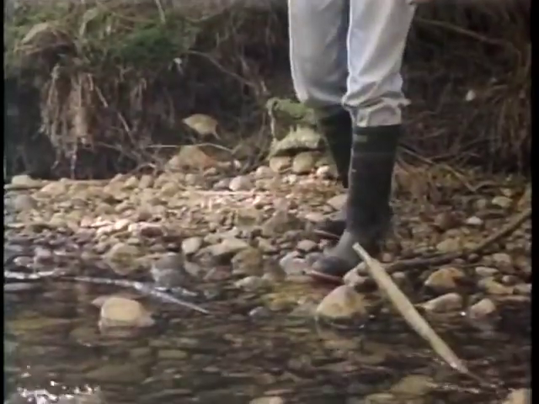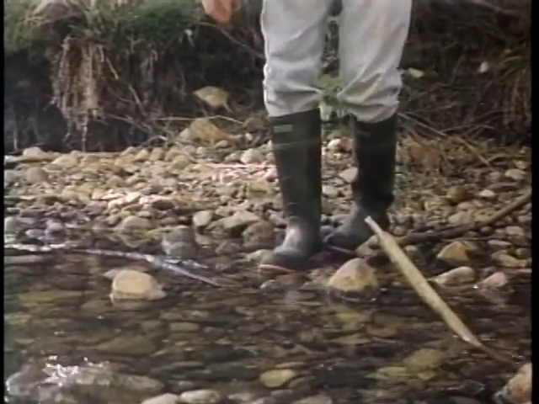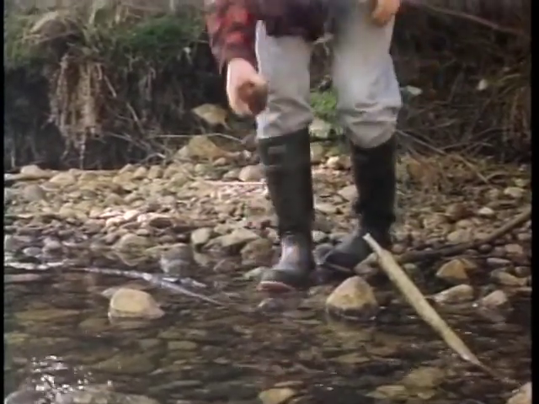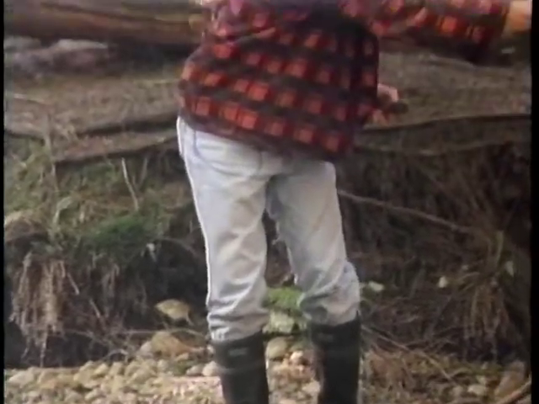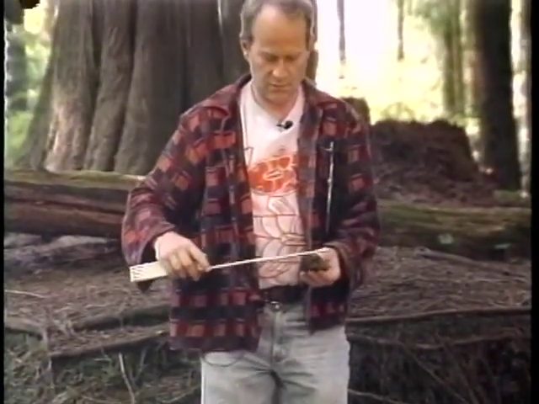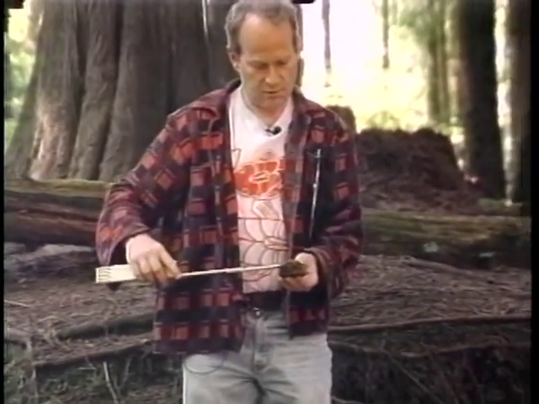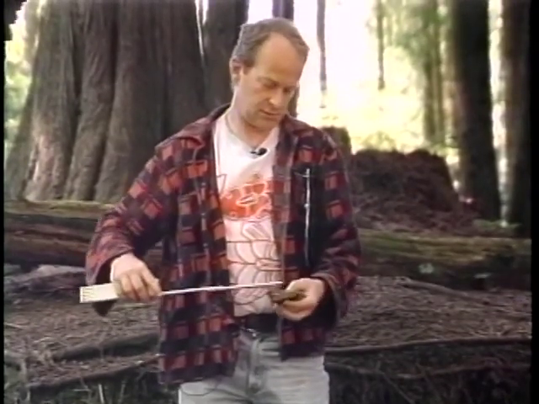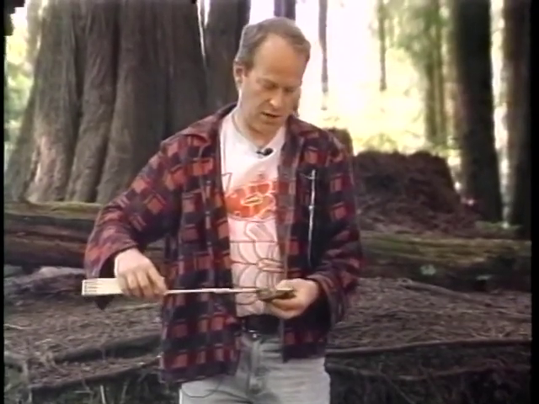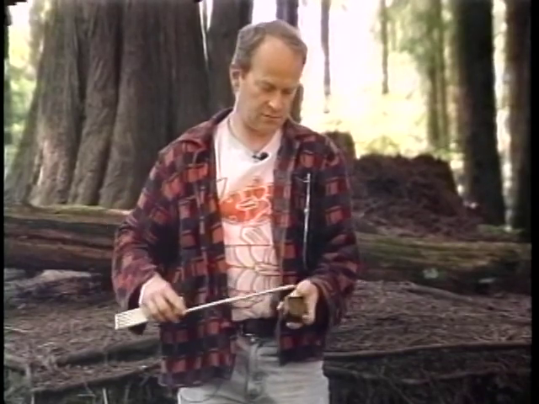And the way you're going to do that is you're going to set up a pattern, basically of walking through the stream channel. First step in, pick up what's at the end of my boot. I need the ruler. Okay, we've got 6 by 8.5 by 2.2.